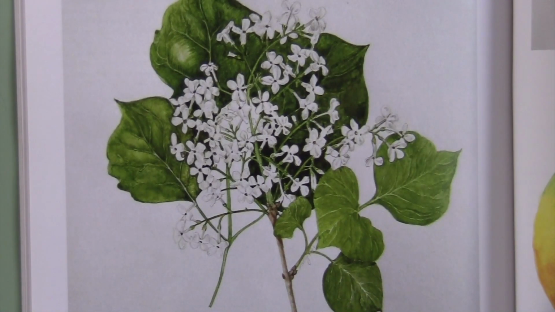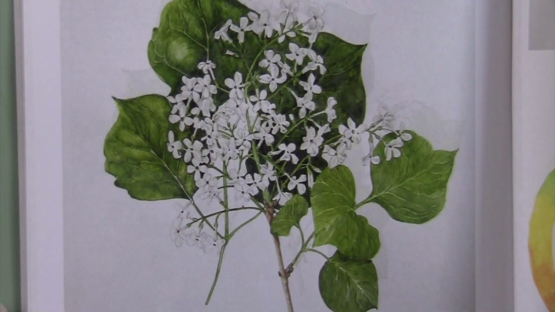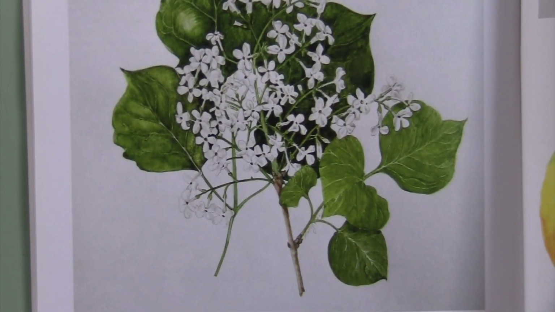As you can see on this particular flower, which is a Syringa oblongata, it's a very small flower, and what the artist has done in this case is use the foliage from the flower to create a background. If we just move this a little bit, you can see that the flower stem is different from the leaf stem, and the leaf has been positioned in such a way to actually frame the white flower.